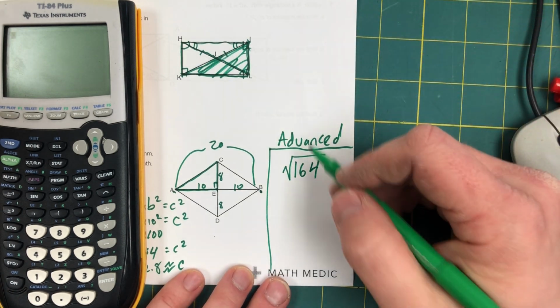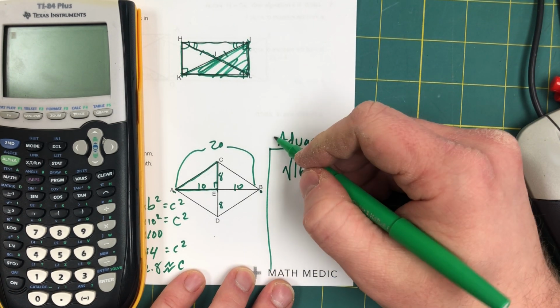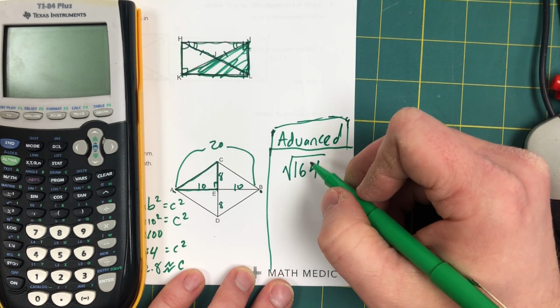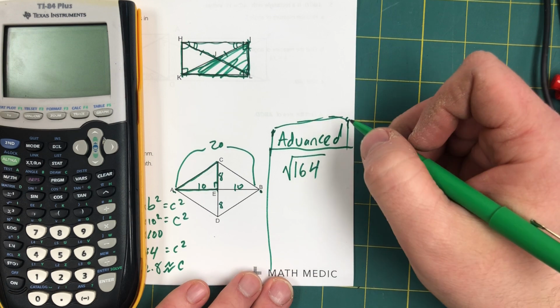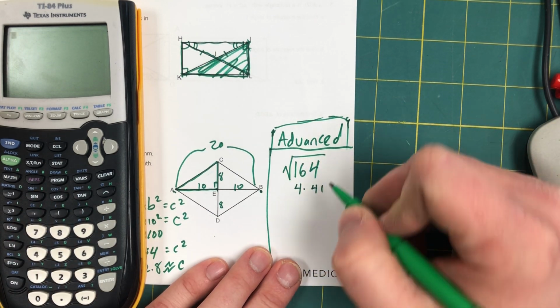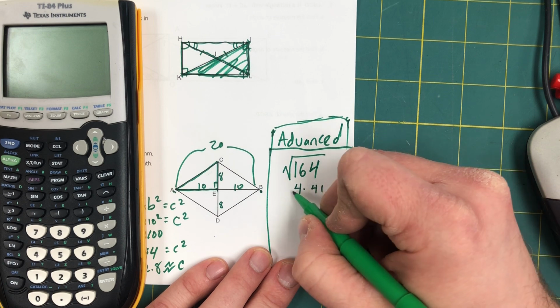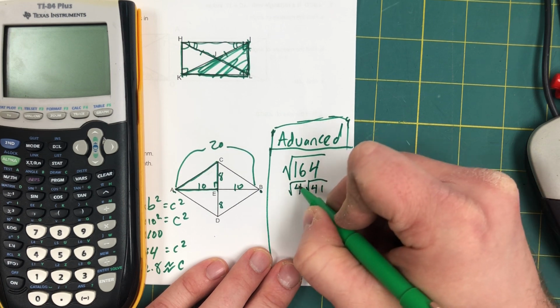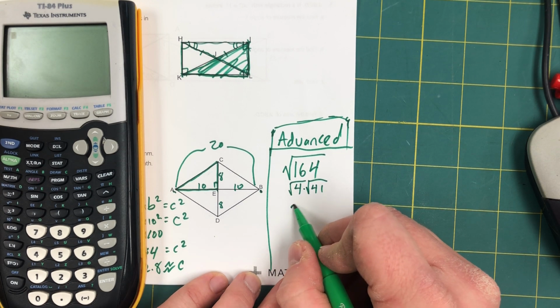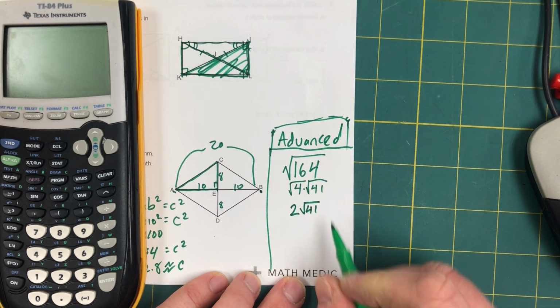So since you are doing the advanced method with me, I'm not going to go through completely how that works. But I know 4 goes into this. I just double checked. It's 4 times 41. And 41, I can't break down anymore. So I could rewrite this as the square root of 4 times the square root of 41. And the square root of 4 is 2. So this is 2 root 41.